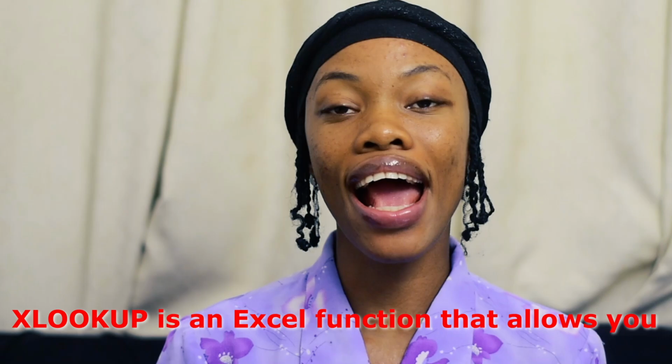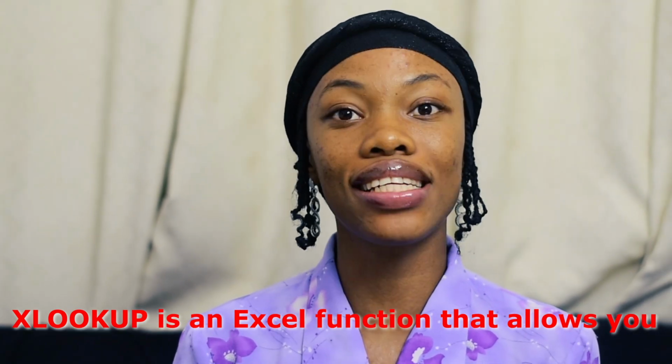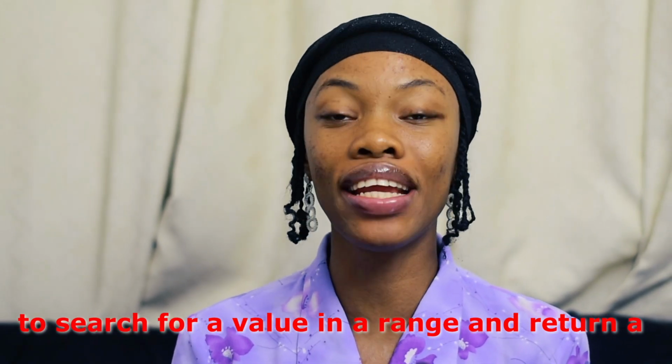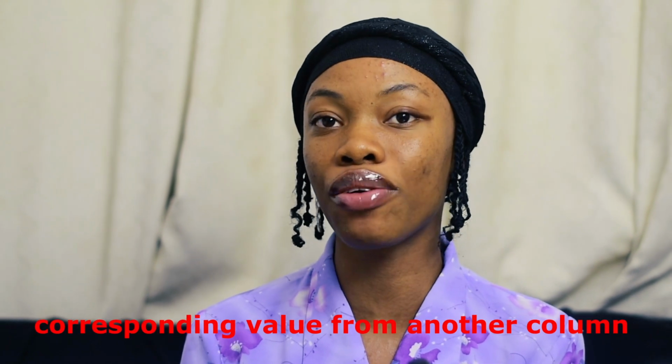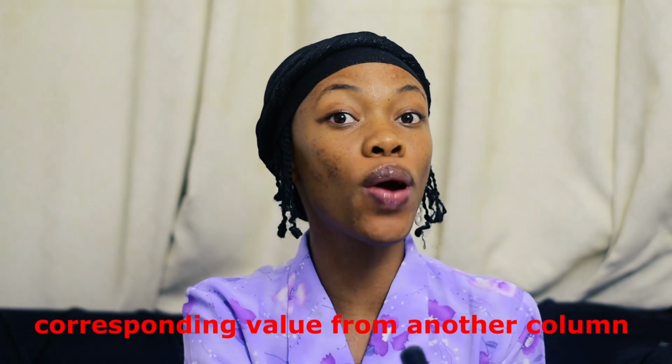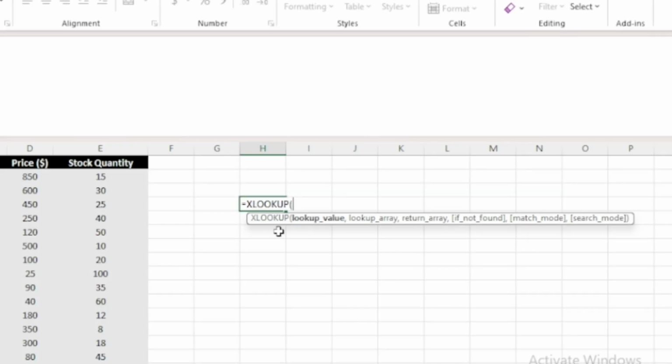What is XLOOKUP? XLOOKUP is an Excel function that allows you to search for a value in a range and returns a corresponding value in another column. It's way more powerful than VLOOKUP. Here's the basic syntax of XLOOKUP. This is the XLOOKUP syntax. I'll show you what each of them means as we proceed in this tutorial.